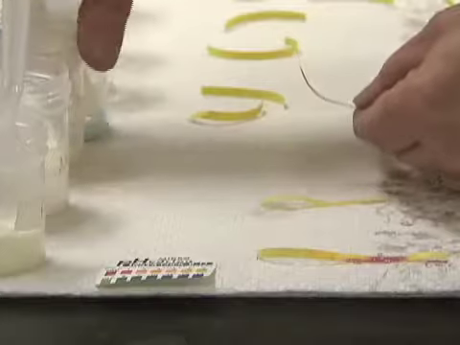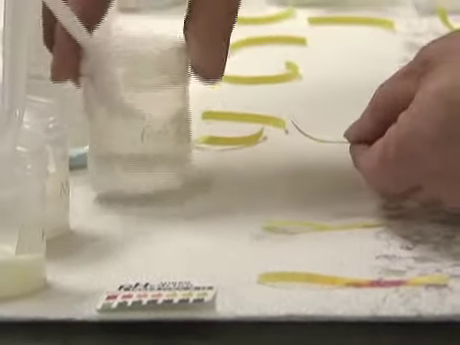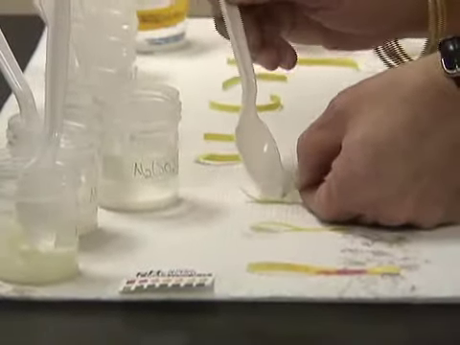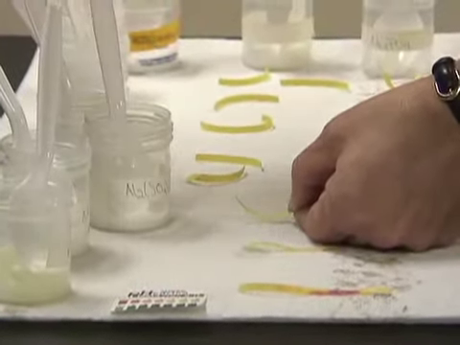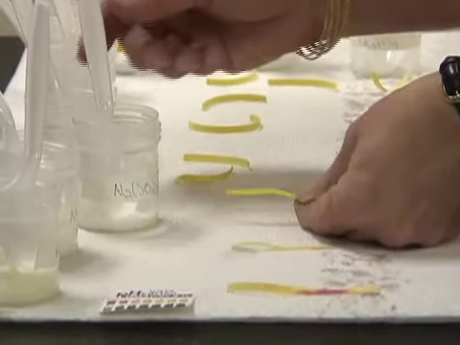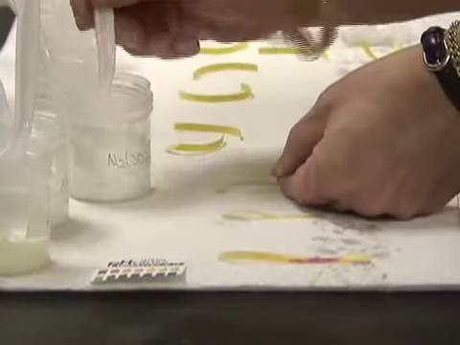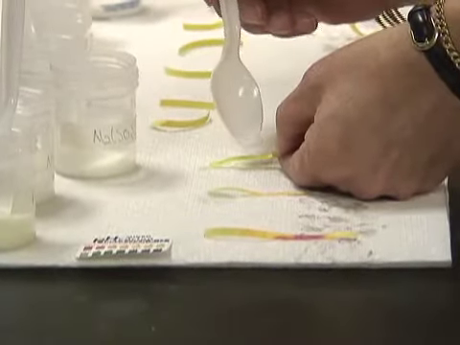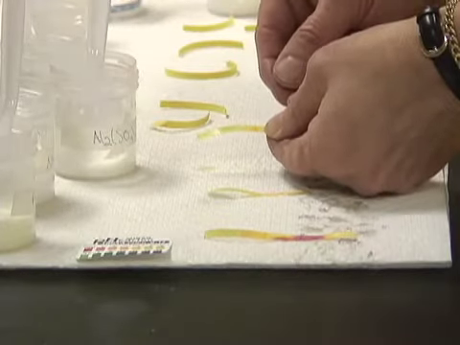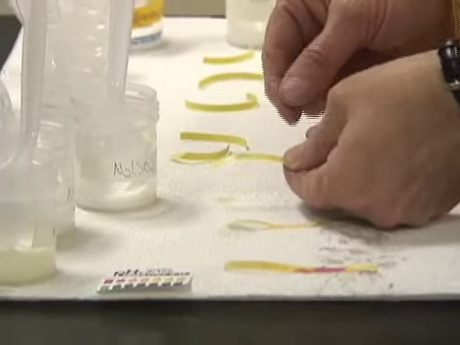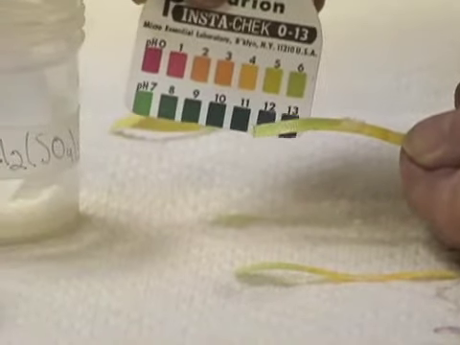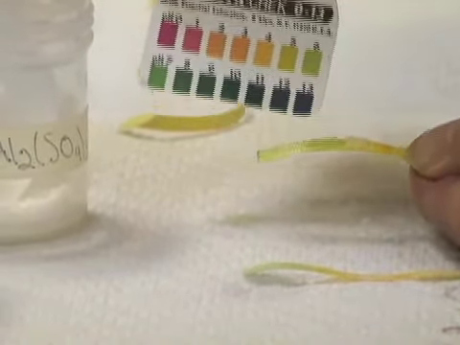The next one that I'm doing is aluminum sulfate. I take a few crystals, put them on my pH paper, add a drop of water, let it react. It's getting a little bit green. I think I'll add a few more crystals. I see that it's getting somewhat green. And I compare it to my paper, I would say that that was a 6. Aluminum sulfate will be 6.